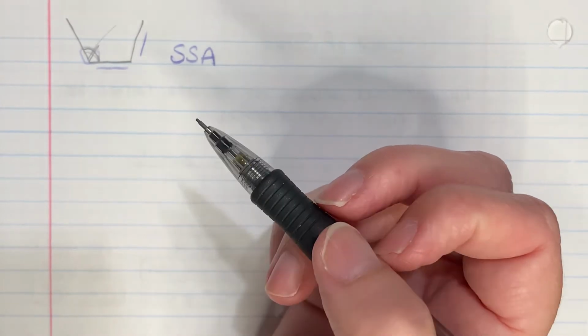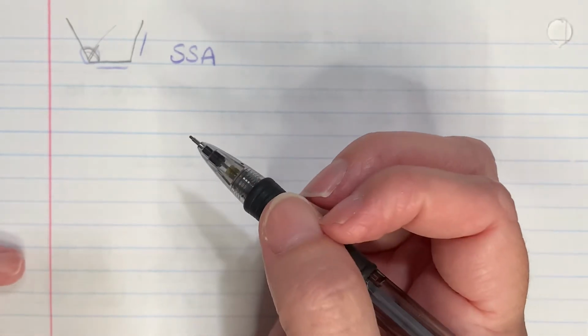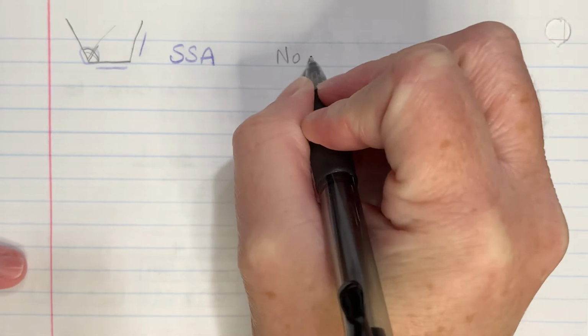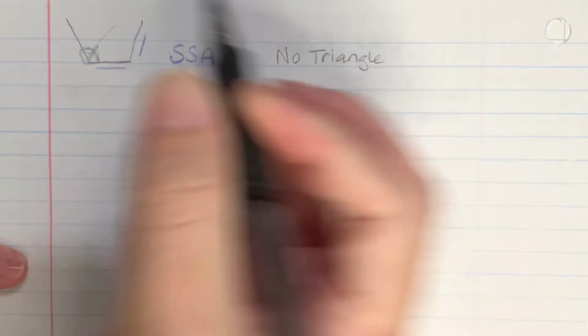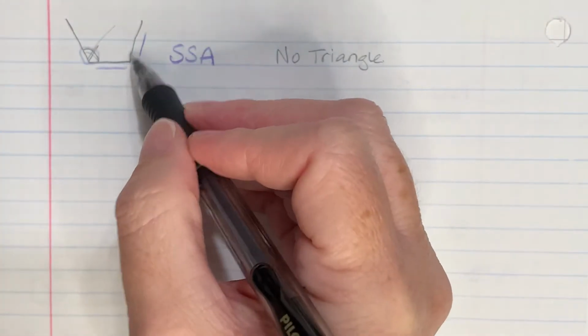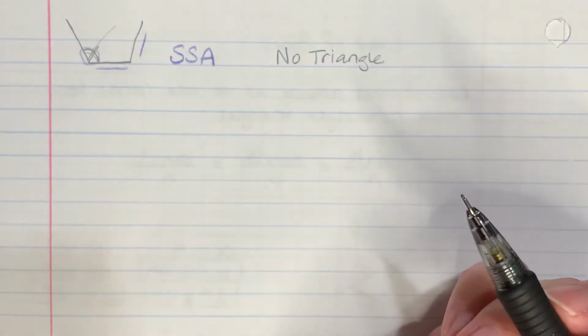And so what that's going to cause for us is it's going to make the problems a little bit harder, because now we don't know if there's a possibility that no triangle exists. If the angle is obtuse, these are never going to connect, so there's a possibility that there's no triangle.